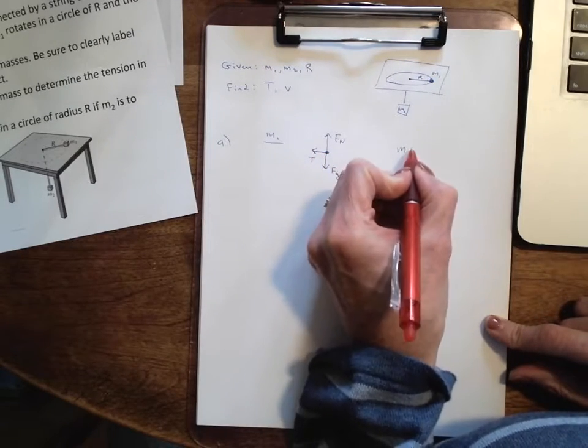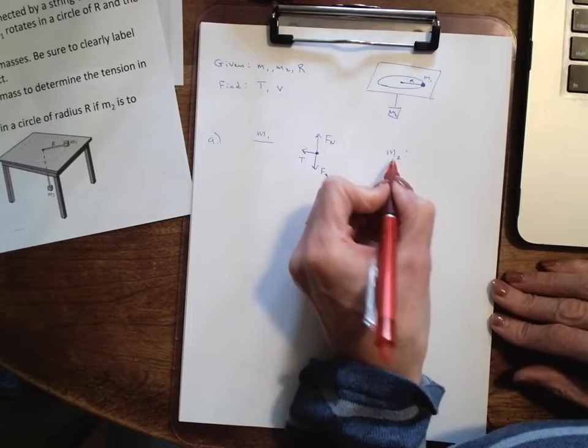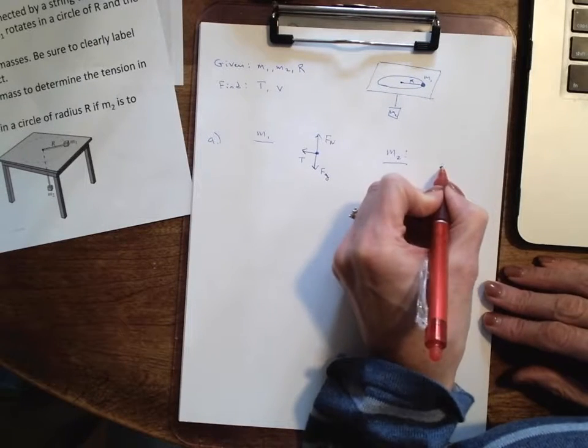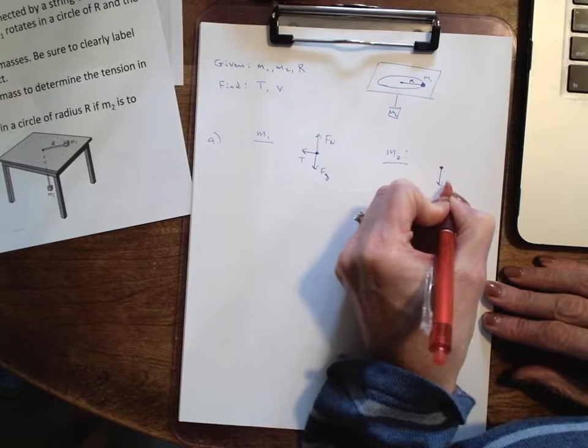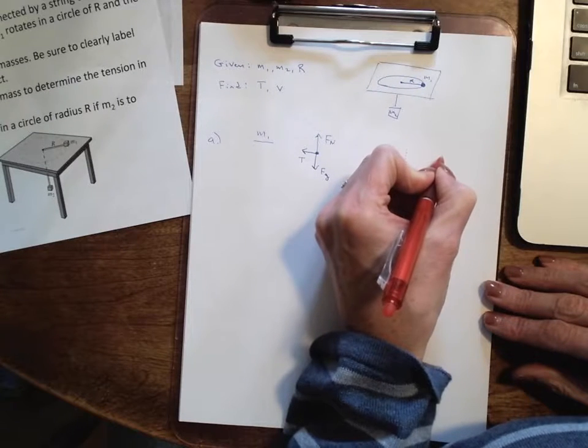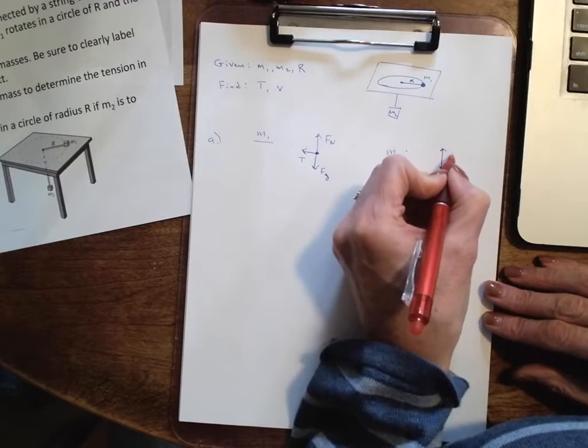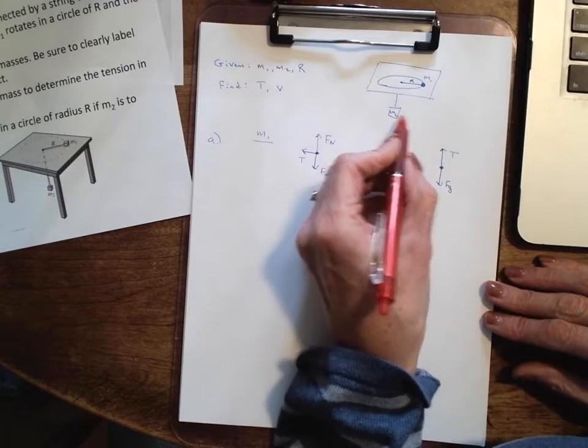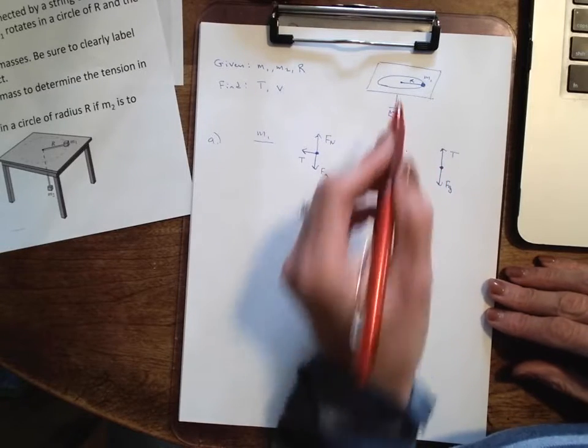For M2, I only have the force of gravity, and it's balanced by tension, so these should be equal and opposite because it remains in place in the z direction. It's not moving up or down.